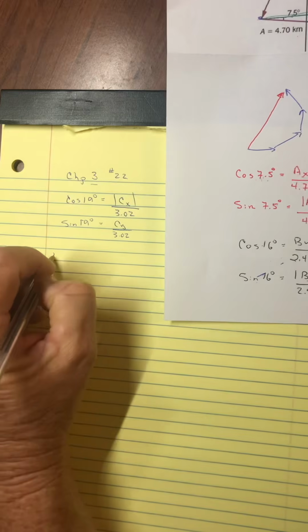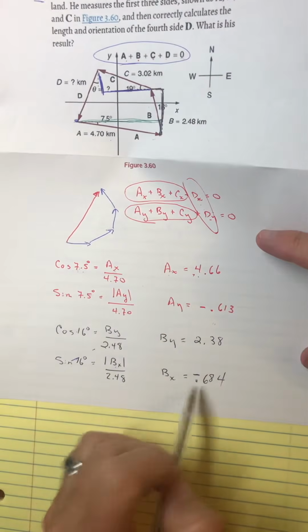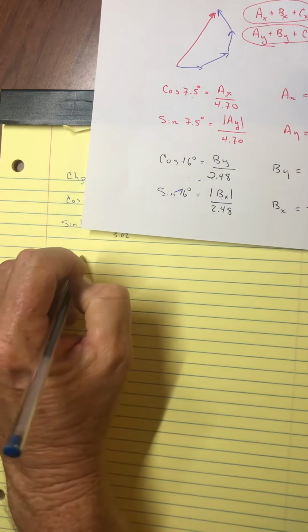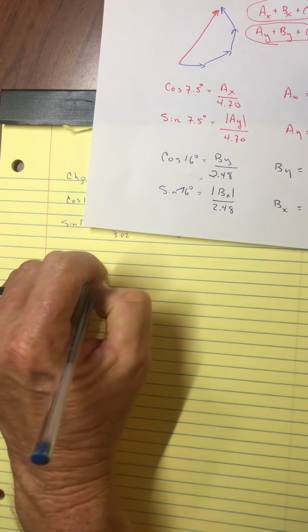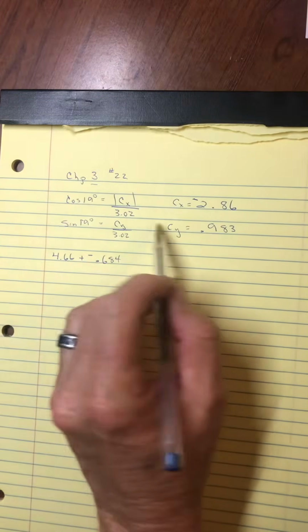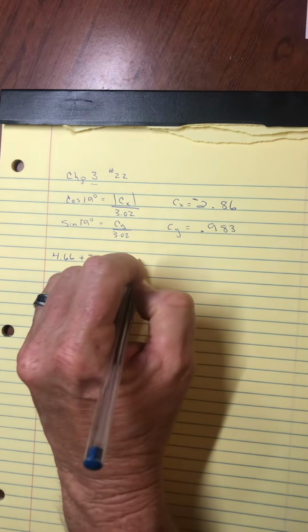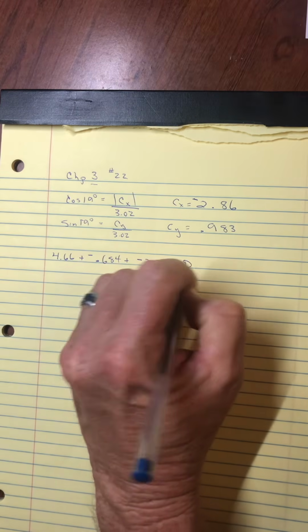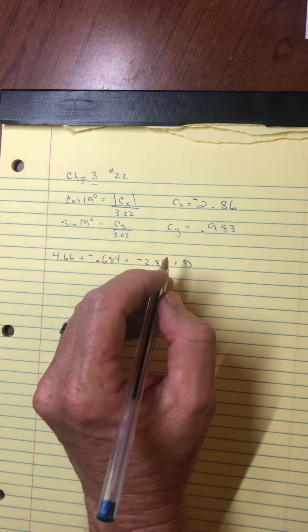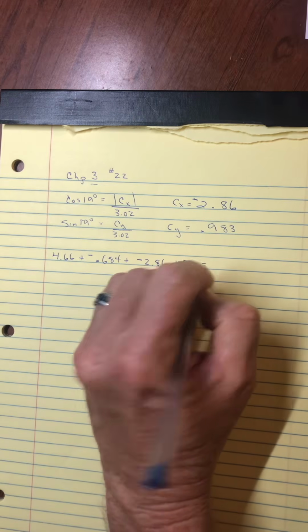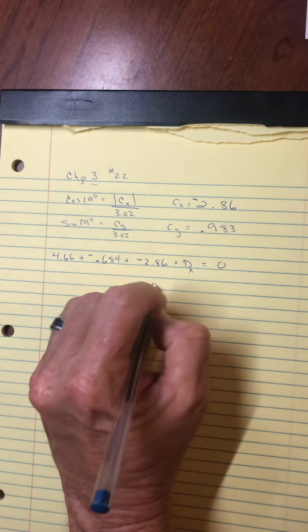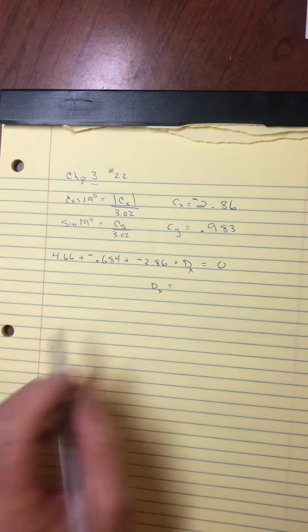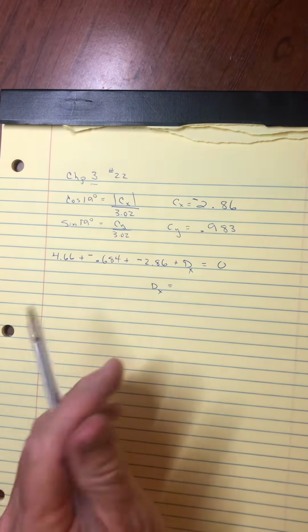So 4.66 for ax. Bx, so I'll just go plus a negative 0.684. And cx, so plus a negative 2.86, plus d in the x direction must come out to be 0, allowing me to solve for dx.